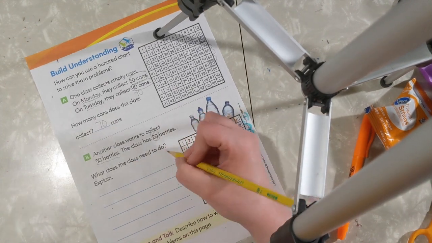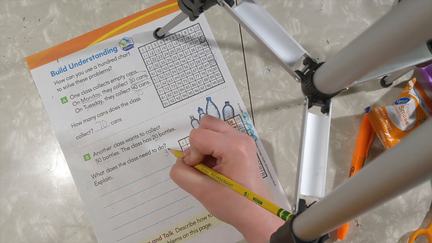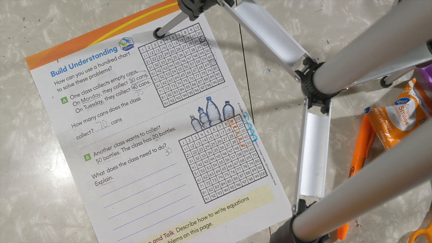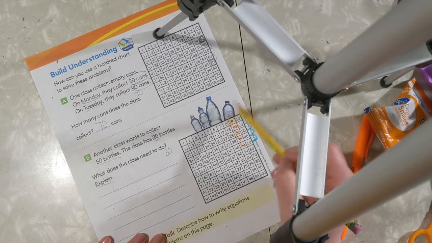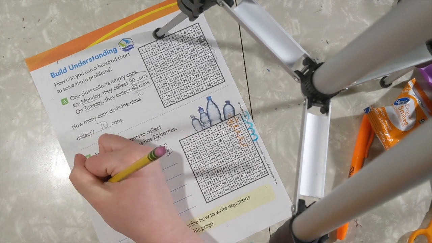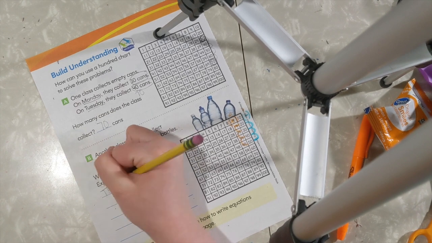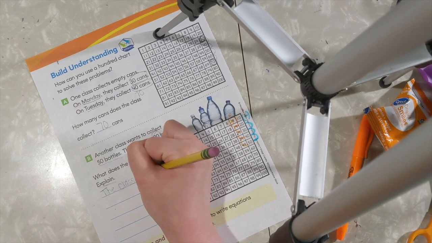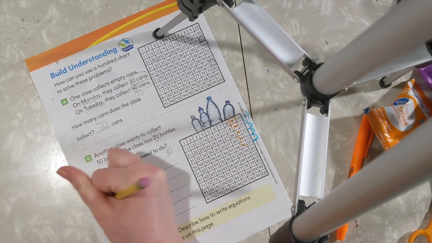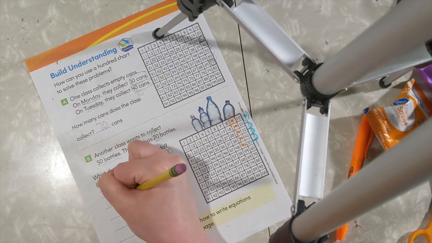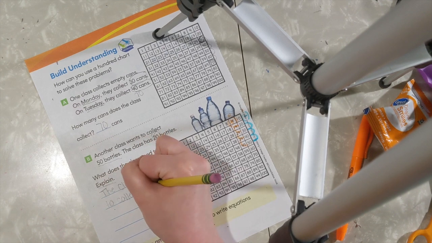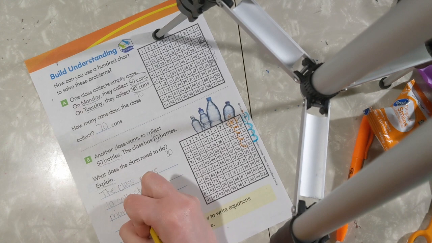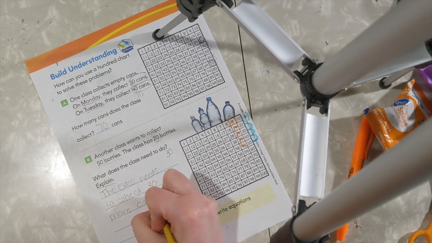So our answer is 30, but they want us to explain, right? And when we explain, we're just going to explain what we did here. The class needs to collect 30 more cans, right?